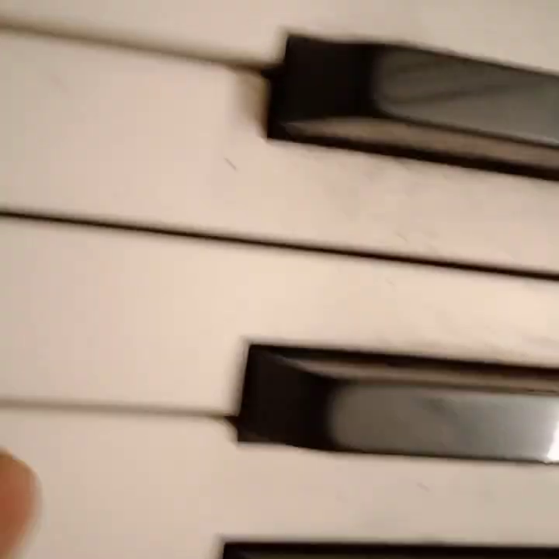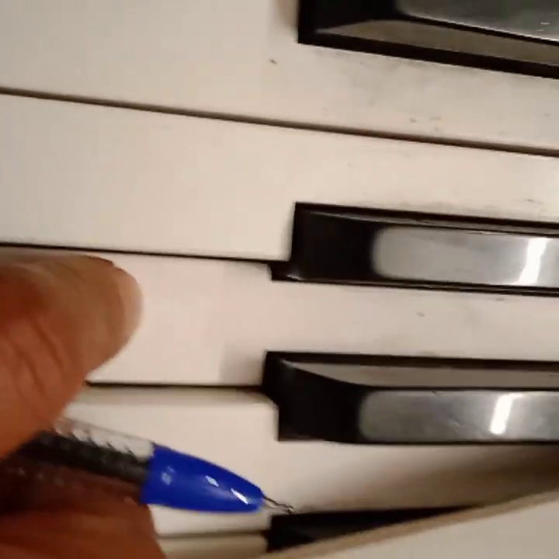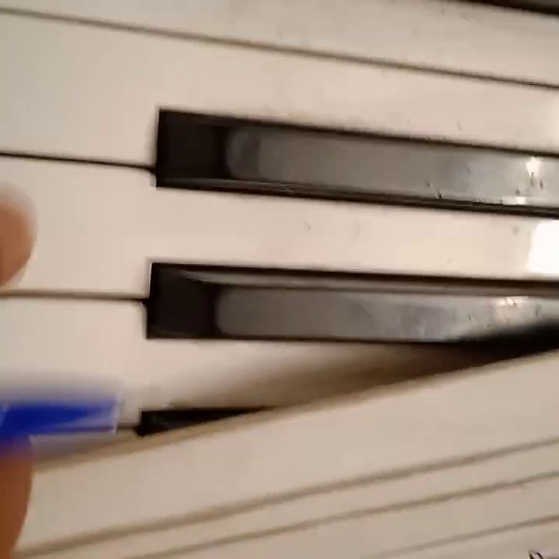Now I'll have to draw the G note. It will be exactly on the second line. Now you can see closely. The note is exactly on here. G note. And G on the piano, this note. G note.